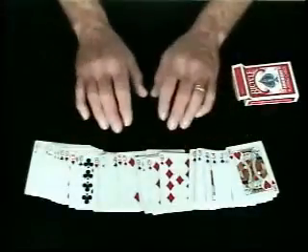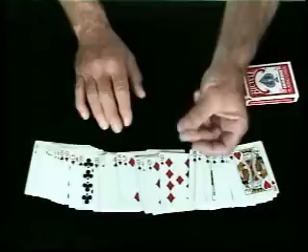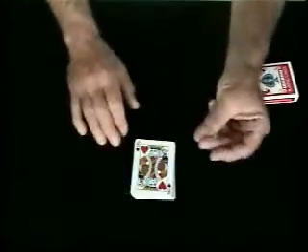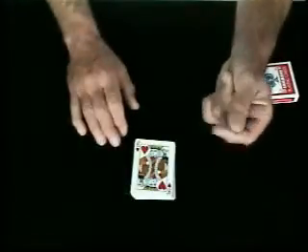Just look at the cards and don't think of one until I snap my fingers, because I have to control the moment that you actually think of that card. Are you ready? Here we go. What card did you think of?